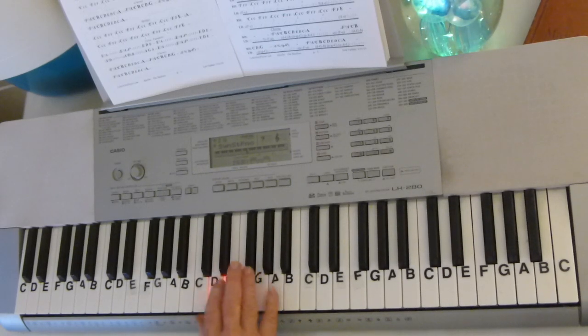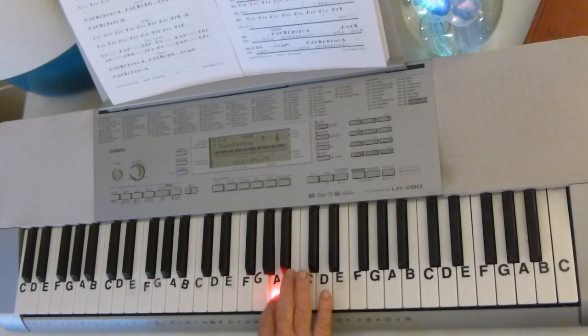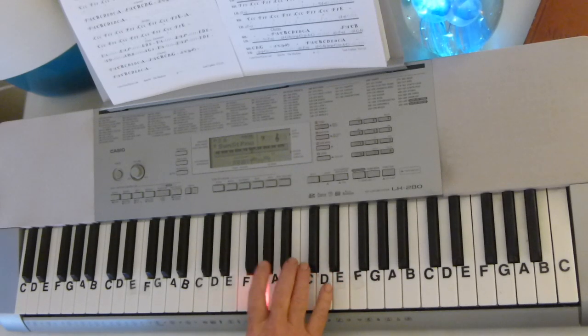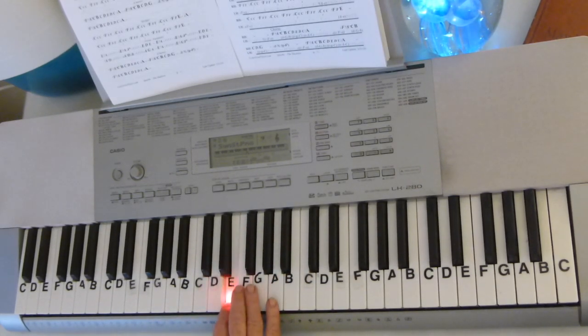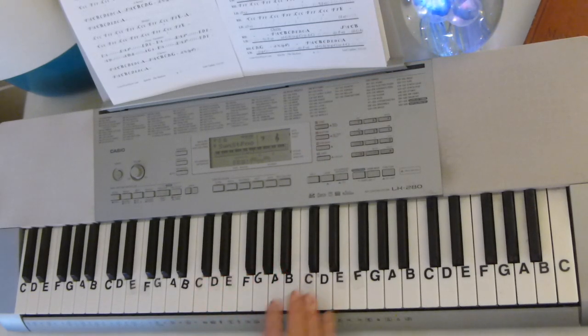We do it again. Then we go up to a D. A, D, B, A, G, A. Back down to the E, A. So you start on E, A, then you start on A, D, and then you're back to the E, A.